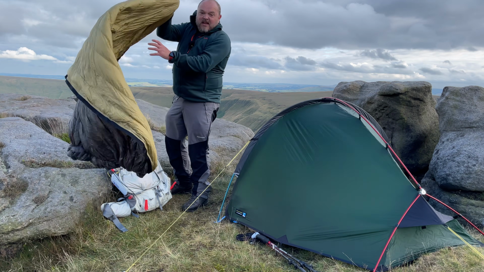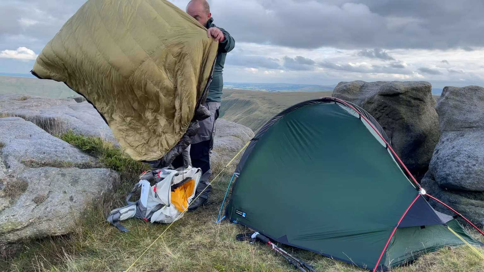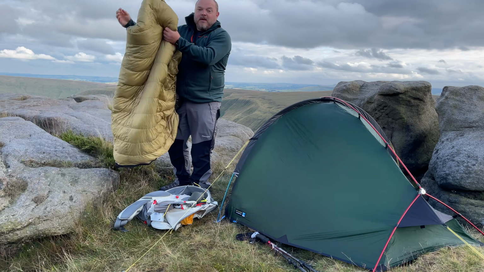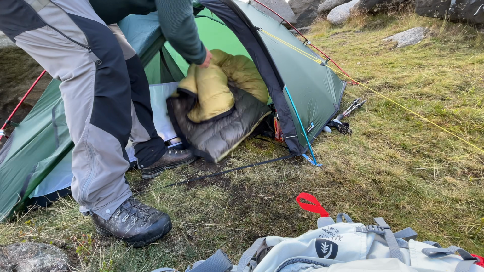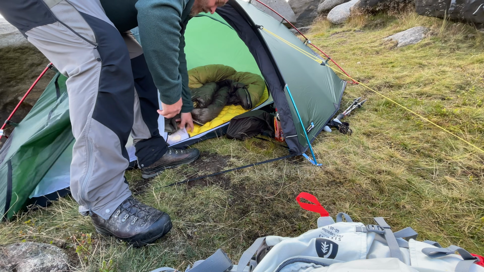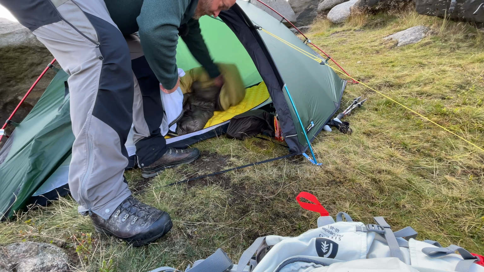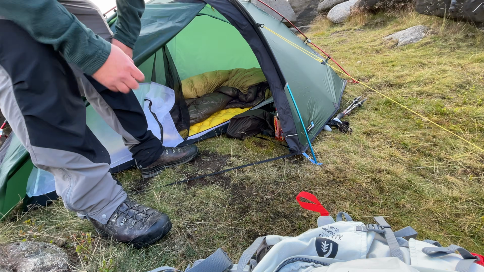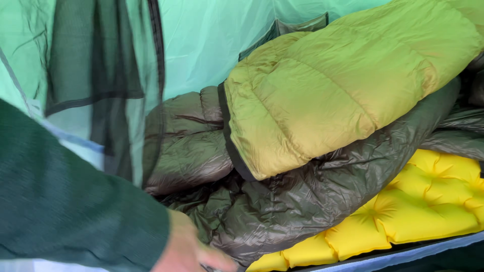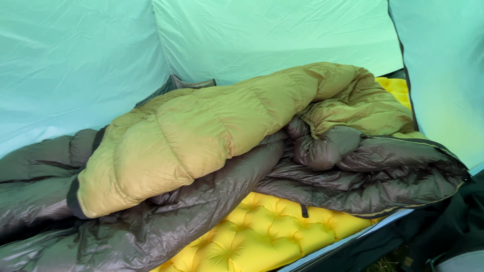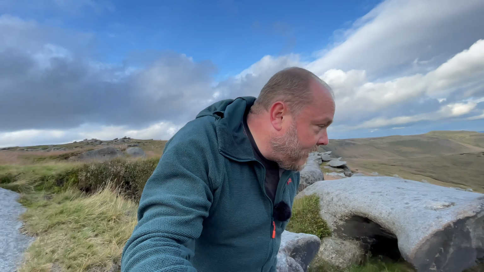So this is my last big item that changes regularly depending on where I'm going and what the conditions are like. As I've already said, the temperatures are only going to drop to around 10 degrees, so I don't need a big heavy quilt or sleeping bag. So this one's got a comfort rating of about 0 degrees Celsius, so I'll be plenty warm enough tonight. Sleeping bags and sleeping pads can take up a huge amount of space inside your rucksack. I've got a Sea to Summit one that goes down to some really cold temperatures, but it's really bulky, so I would need to have a bigger backpack when I'm using that in colder weather.